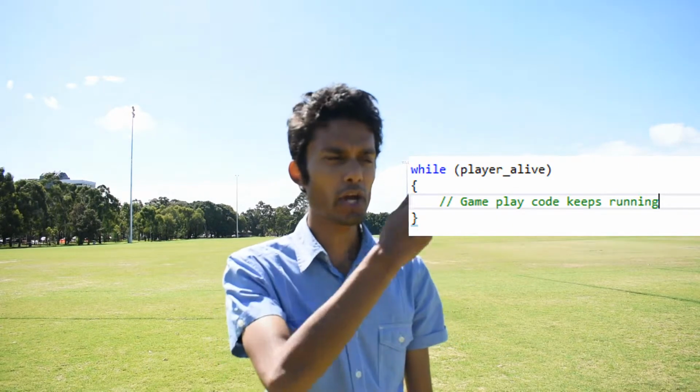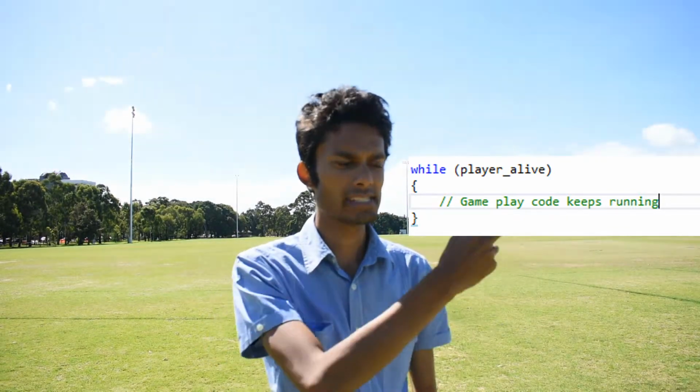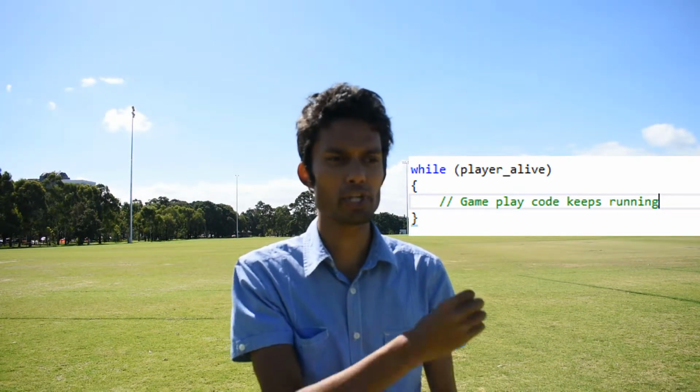So let's say that while loop was set to true. When that while loop has been set to true, like I've got in this example here, that code is going to keep running and running until that while loop has been changed to false. So what a while loop does is that the program is going to keep running until that decision has been changed to false. That's the second type of control structures which are used in programming.